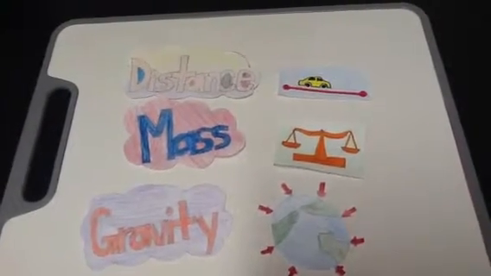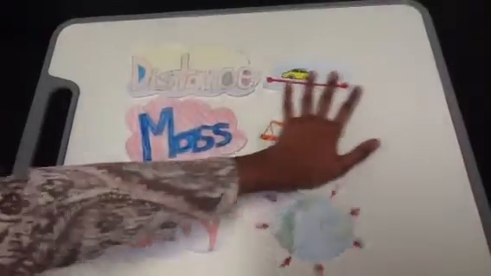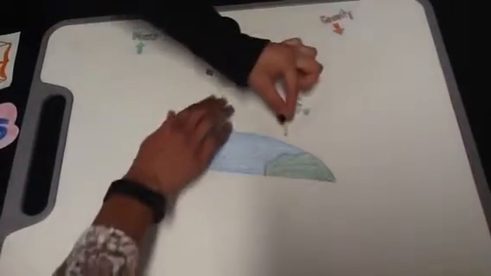Gravity is a pull toward the center of an object, and since the question tells us to estimate, we do not need an exact answer, but rather a rounded guess. The more mass an object has, the greater the pull of gravity. It's the same with distance. The closer an object is to Earth, the greater the pull of gravity.